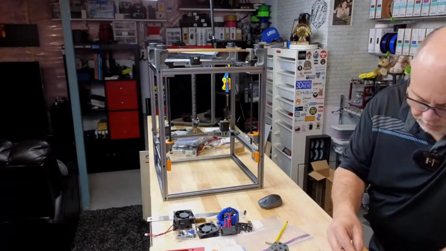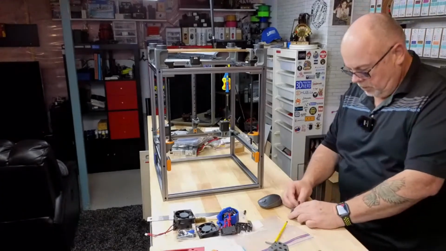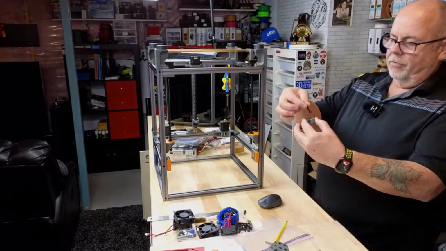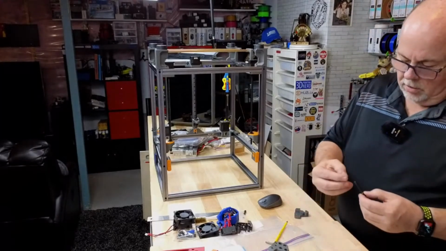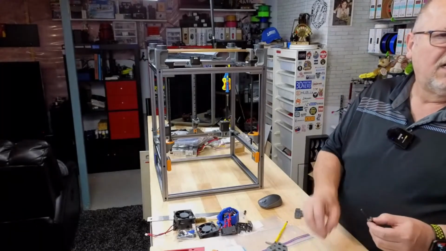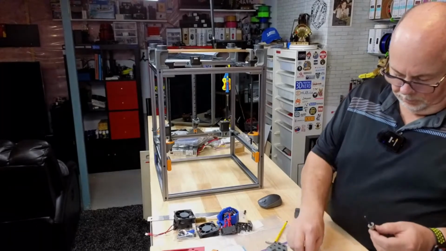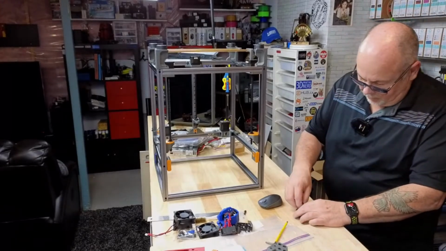So then we have a shim. So yeah, this one just kind of pops right through that hole. But so we have a shim. And make sure I get the right kind of bearing here. Bearing, and a shim. Okay, and that sits right on there.